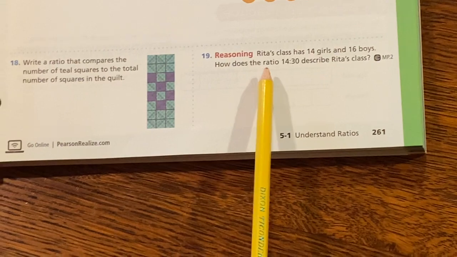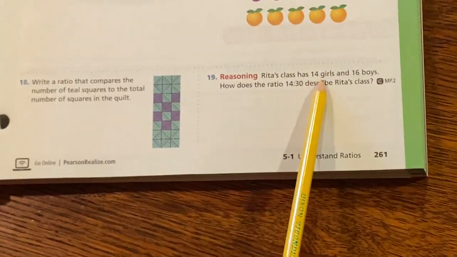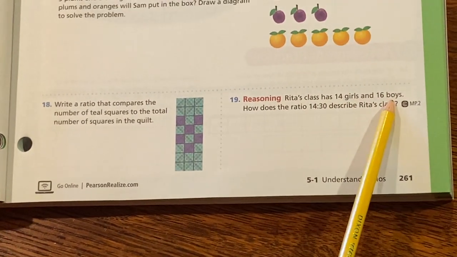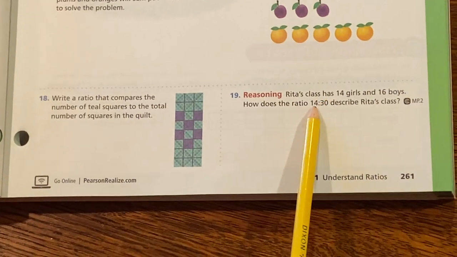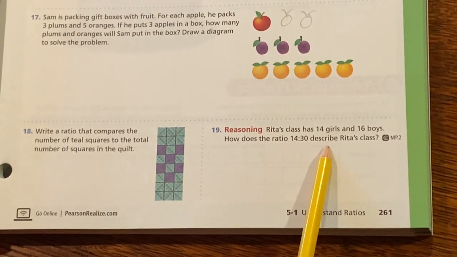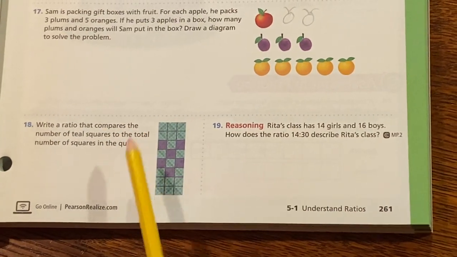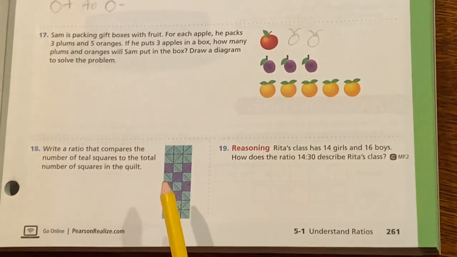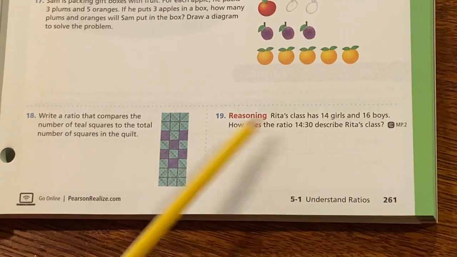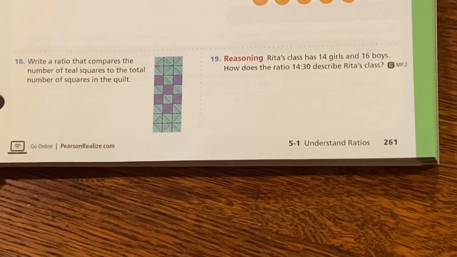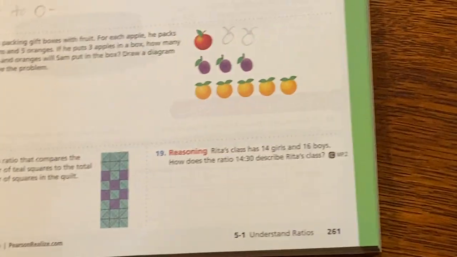And finally, Rita's class has 14 girls and 16 boys. How does the ratio 14 to 30 describe Rita's class? Think about what we were just talking about. Part to part to total. Okay? So do those 3 problems, and then unpause the video when you're ready to check your answers.